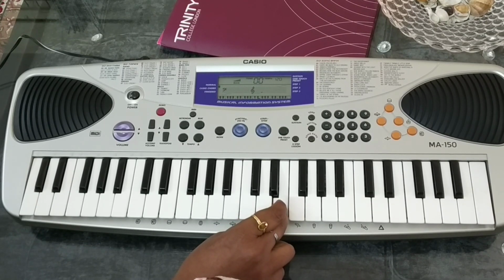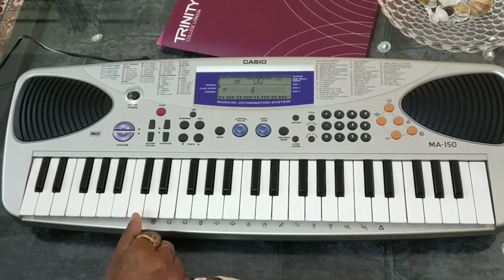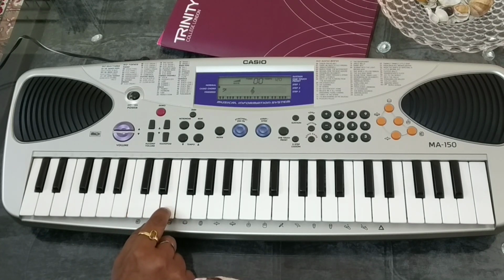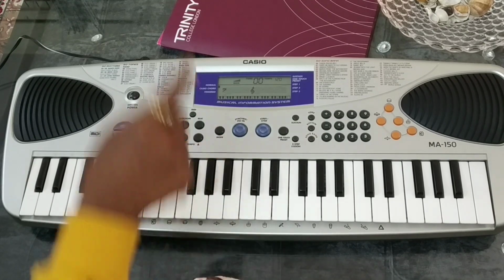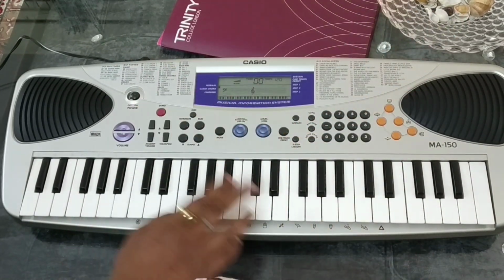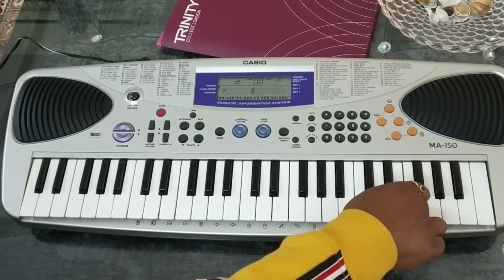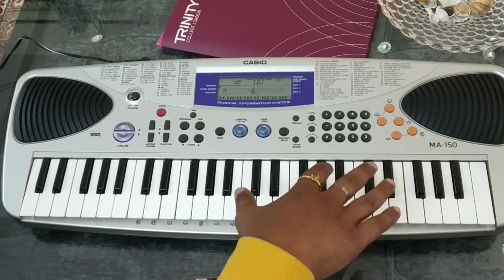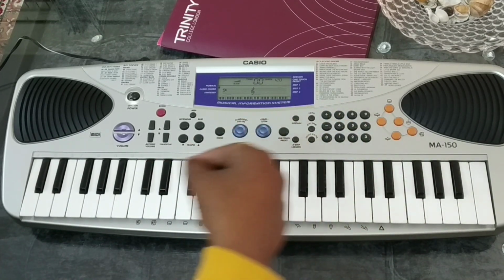So you will not tune it with this E, because I already told you this is C, D, E. That means this is E. So obviously this also will be E. This also will be E. So you can use this or this E to tune the guitar's first string, that is the lowest string.